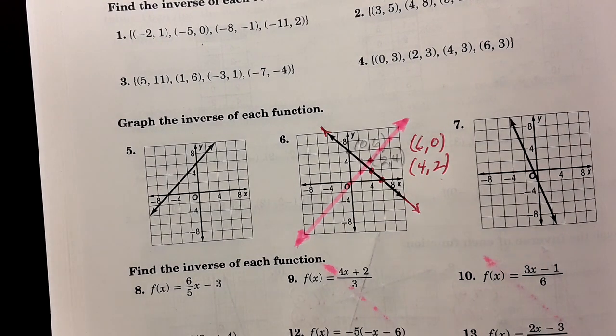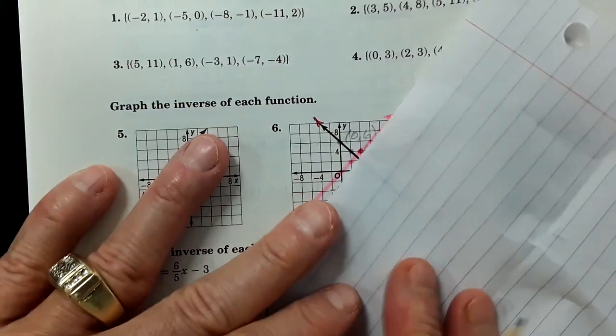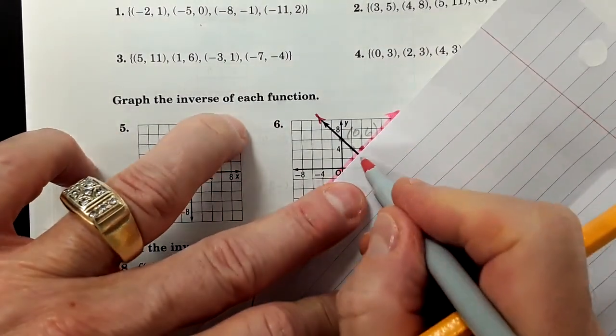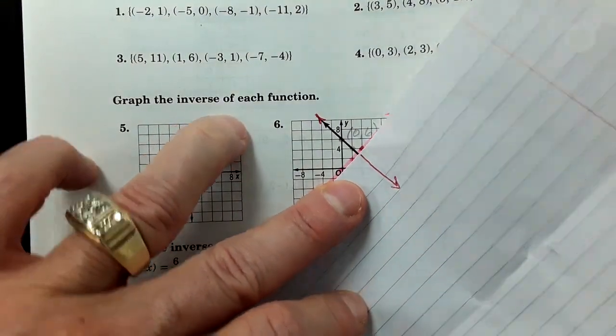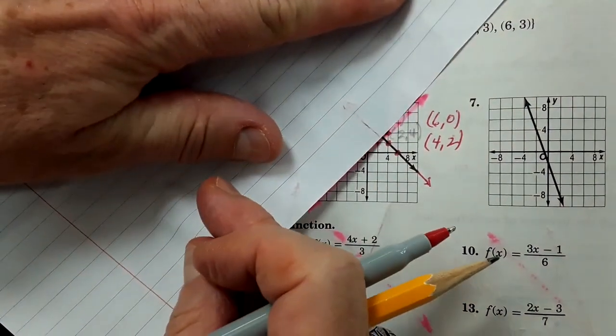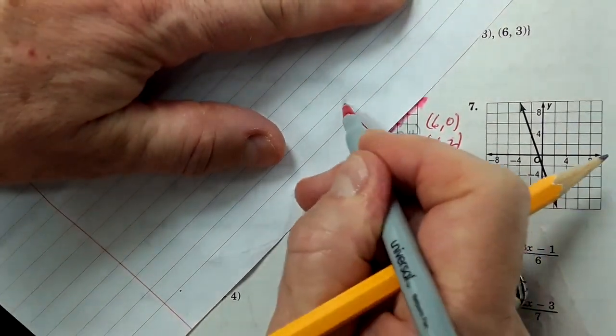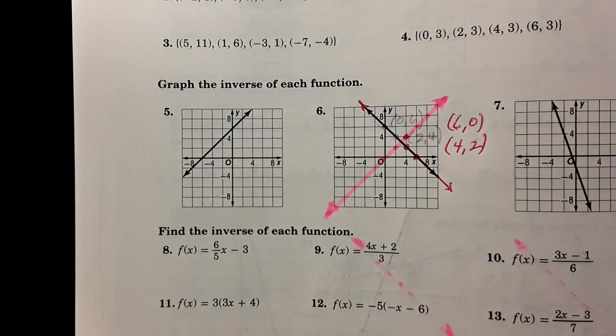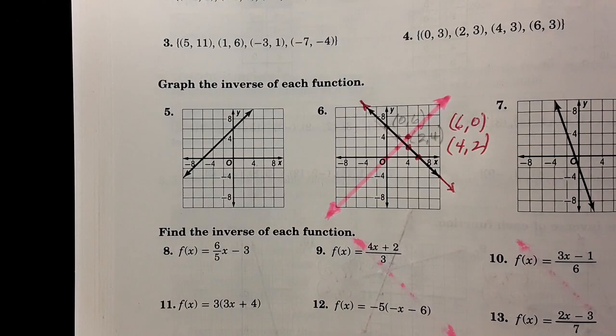If we were to flip it, if I was to draw it, we're going to reflect over that axis, right? If I draw that in right there, and I flip it over, I get that other line right there. Okay, that is the inverse reflection line.